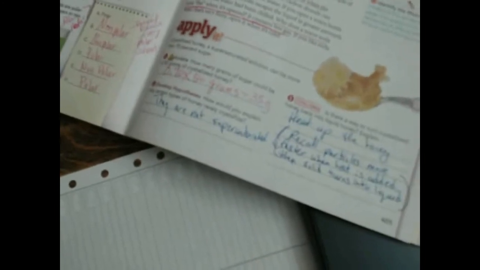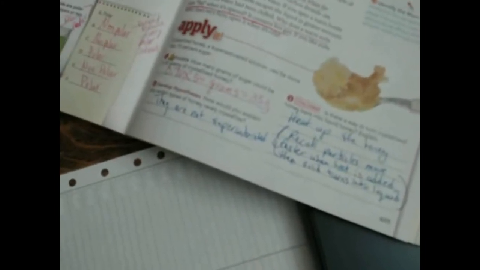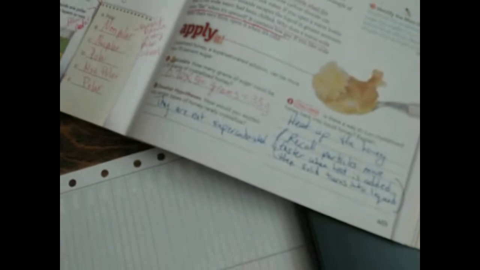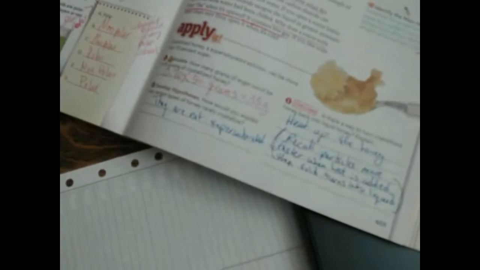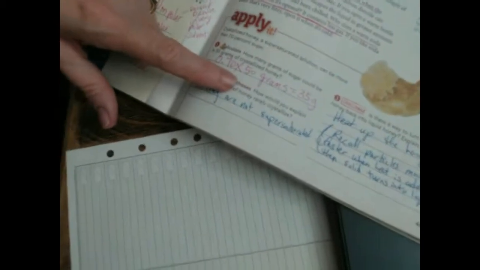All right, the next page, they're asking about how many grams of sugar could be in 50 grams of crystallized honey. Crystallized. That means it's super saturated. It's past its saturation point, and that's what's making it crystallize. All right, so we're going to take the 70%, change it to 0.70, and just multiply it by the 50 to get 35 grams.